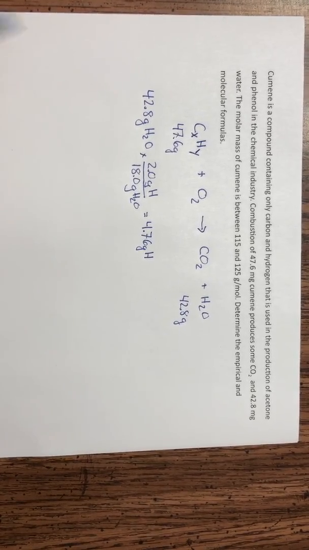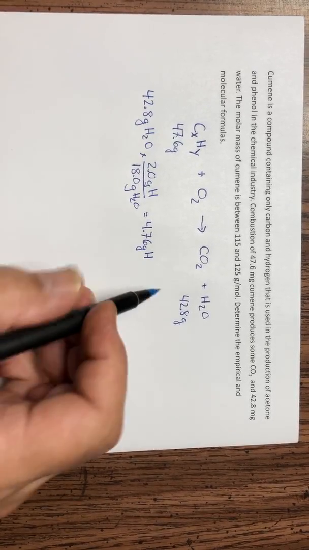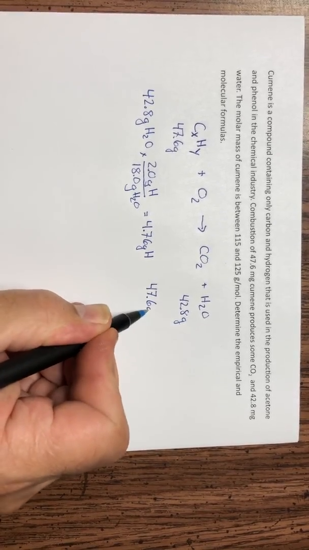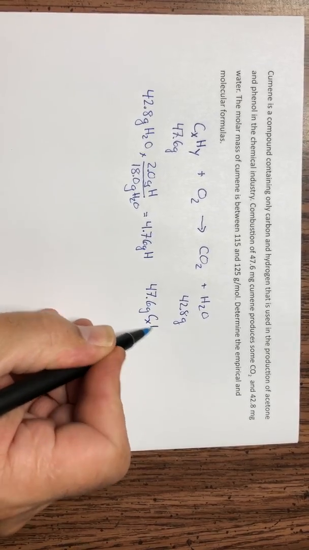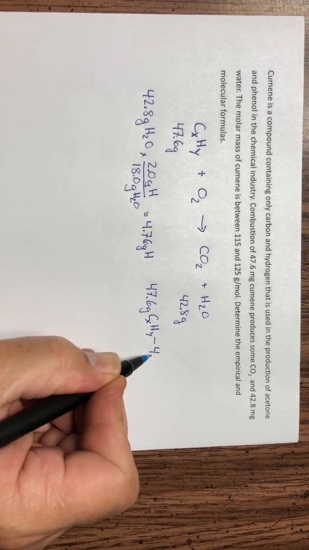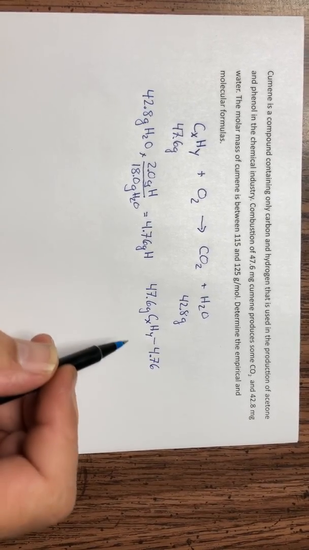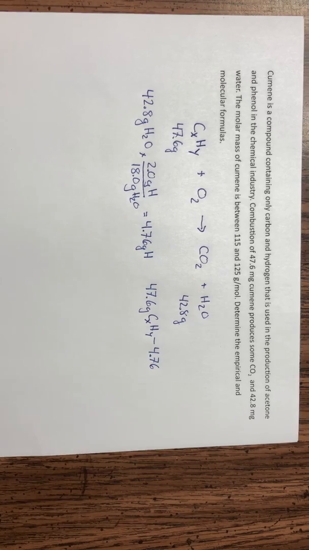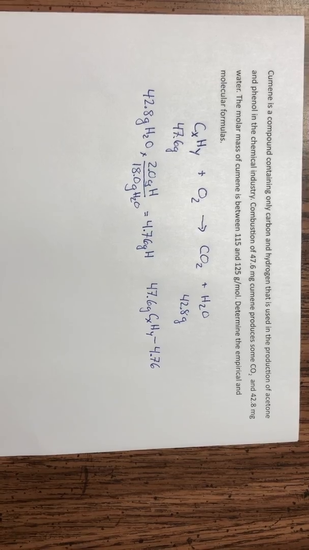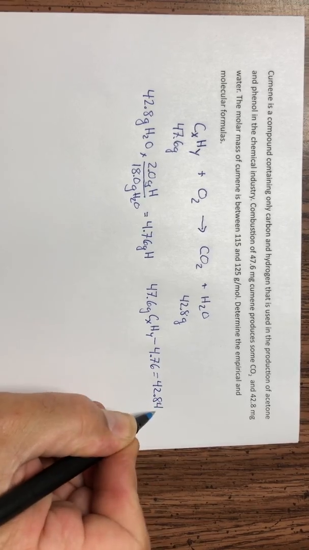And that's really good to know because all that hydrogen came from the cumene, and if I want to know how much carbon is in there, I'm going to subtract my total mass of hydrocarbon, 47.6 grams of CxHy, and I've just determined that 4.76, eerily distinctive that it's 1/10 less. 47.6 minus 4.76 is 42.84 grams.